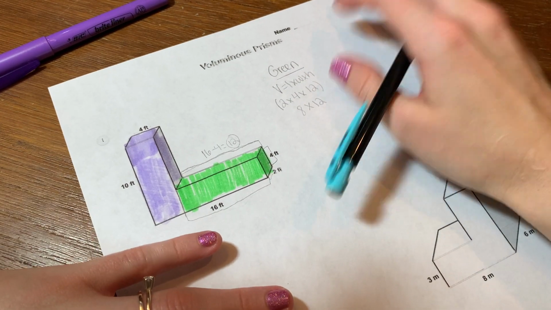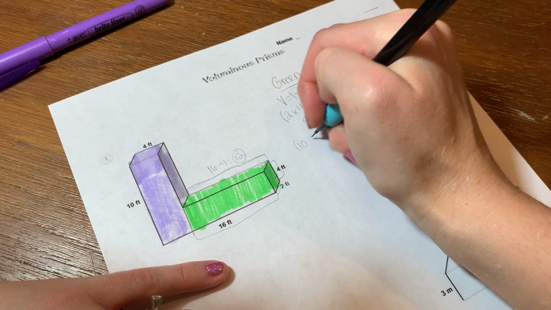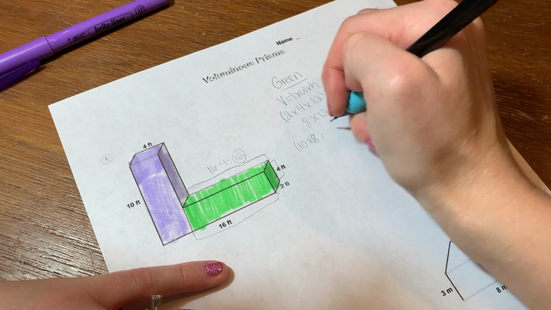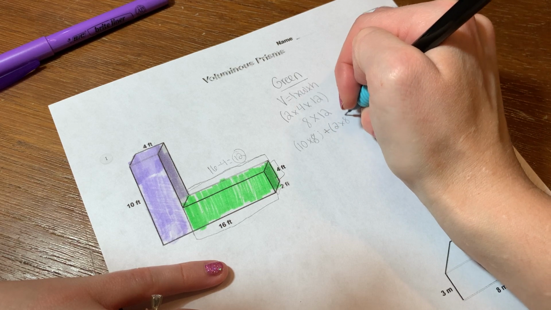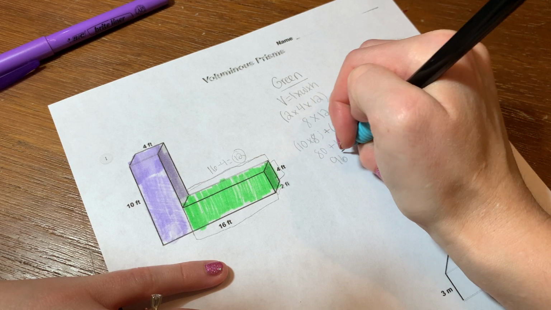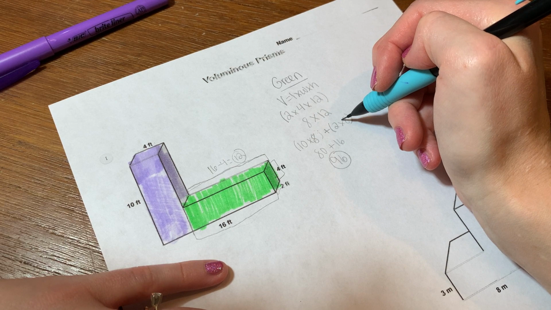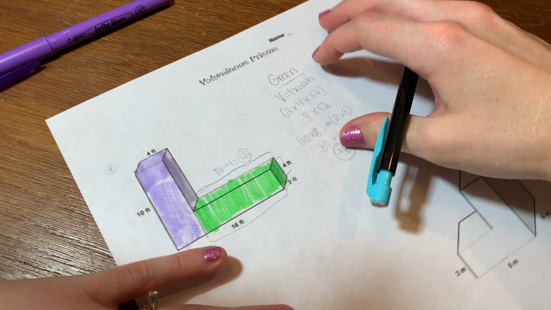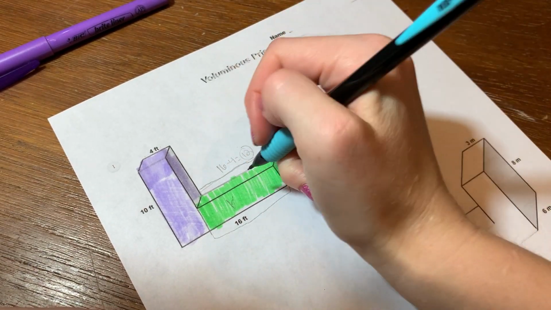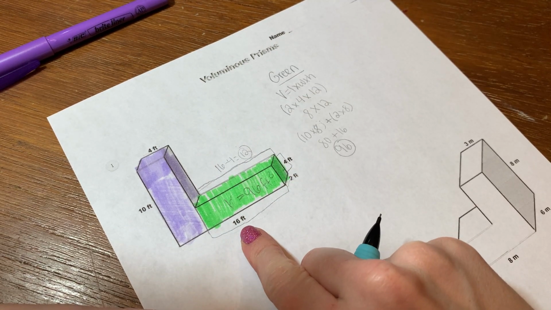All right, well, I'm going to break down this 8 times 12. I'm going to break this down into 10 times 8 plus 2 times 8. 80 plus 16 gives me 96. Okay, so all I did was take 8 times 12 and break it down to 10 times 8 and 2 times 8. Made it a little bit easier to multiply. So my volume of my green figure is 96 feet cubed. I know this because this is feet.